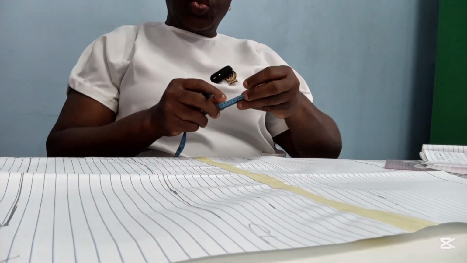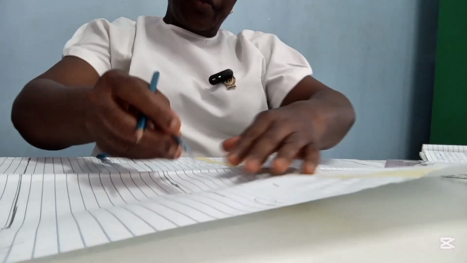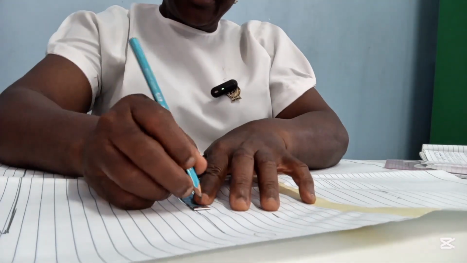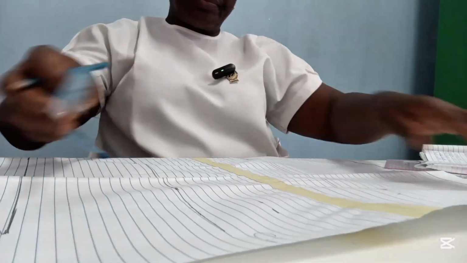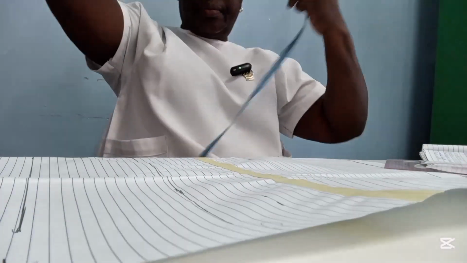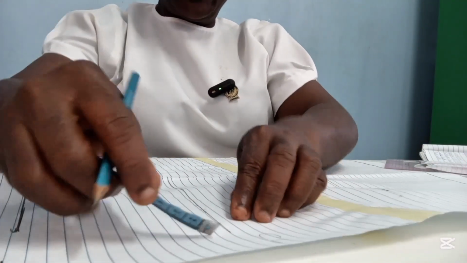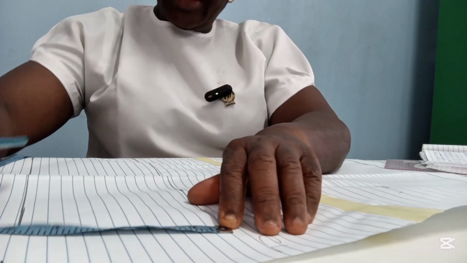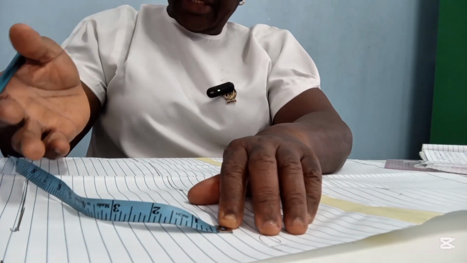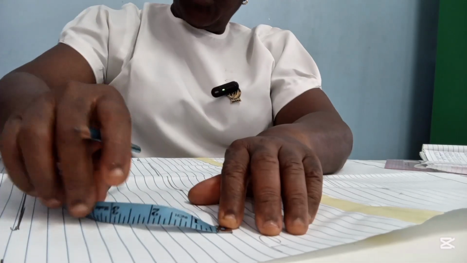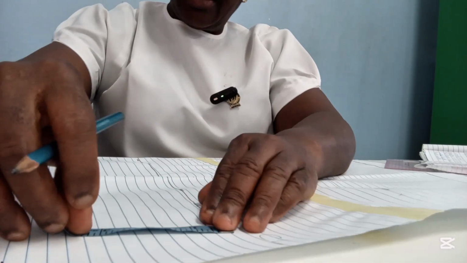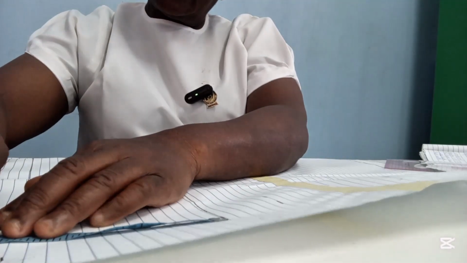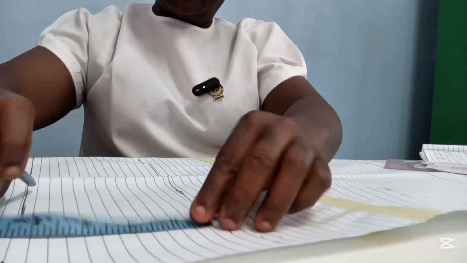Crotch depth, crotch width, you get rounded up to 3. You go down from the crotch line by, usually you choose the length of your shorts. So for this woman, we are taking 5 inches. She doesn't want it too short. We're taking 5 inches.